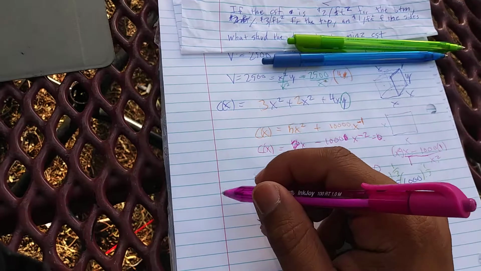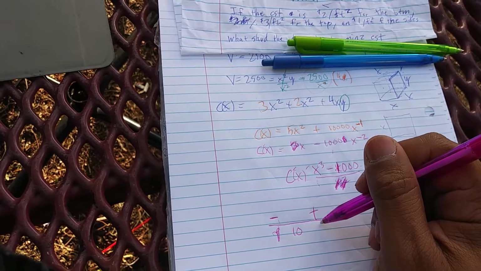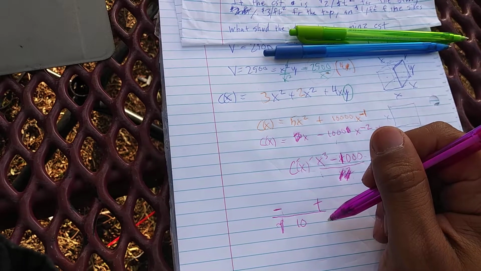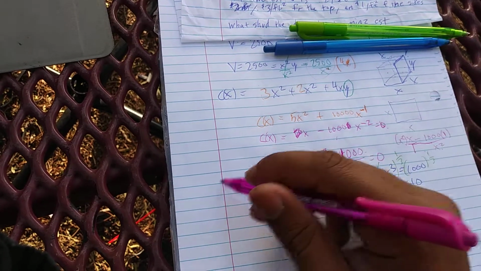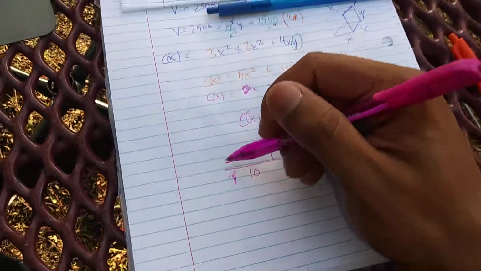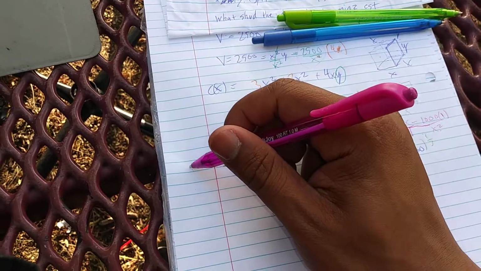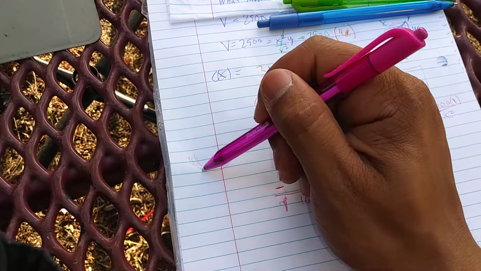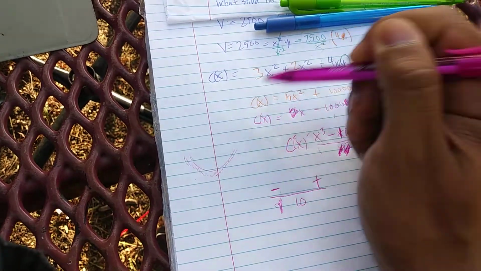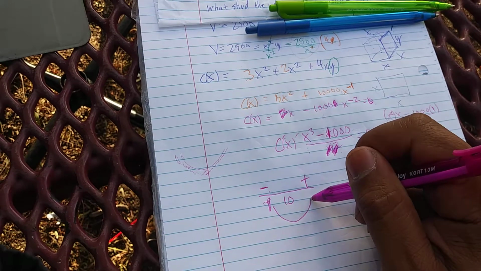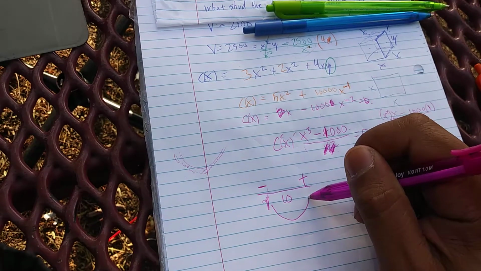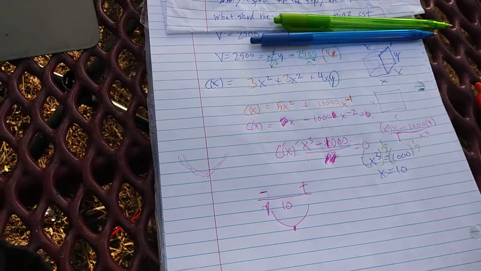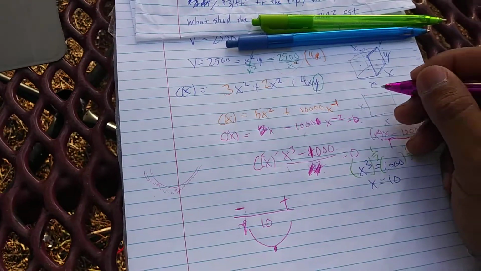The graph will look like this. The slopes on this side are negative, it hits 0 at 10, and then starts going positive. So this is concave up, which means there's a minimum at 10. So yay, we're good. X equals 10.